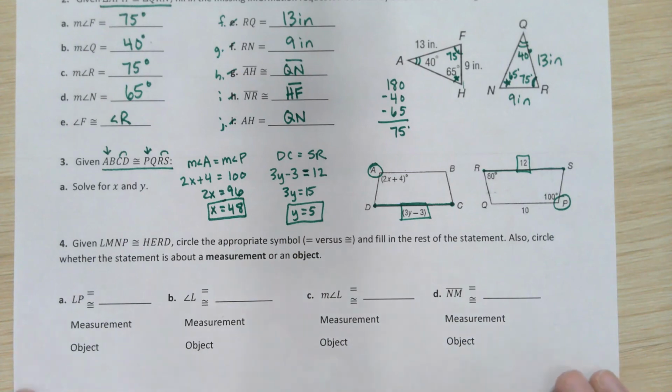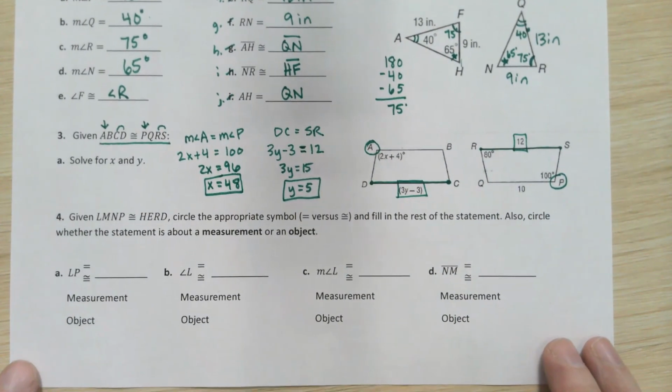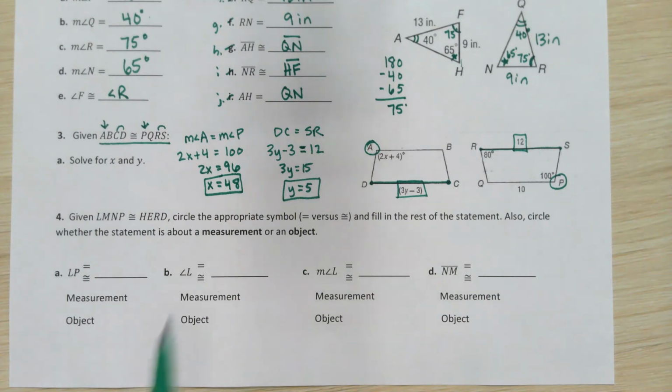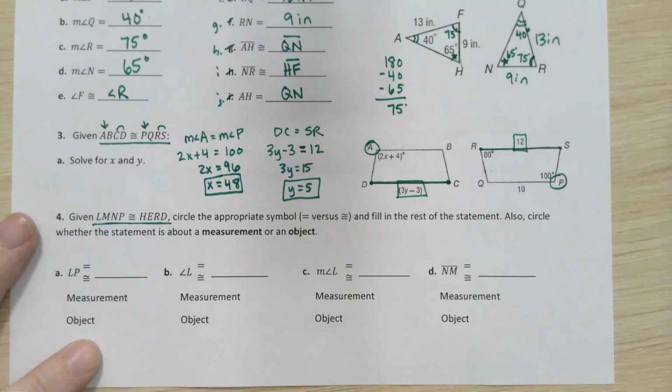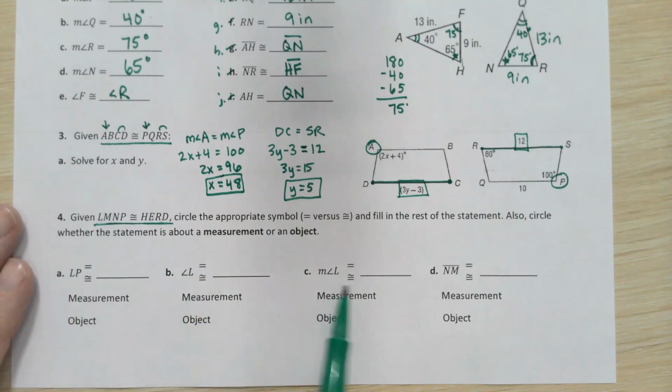All right, last but not least, just to be 100% sure we understand the difference between equal signs and congruent signs, we're given one more congruent statement, and our goal is to decide whether each of these problems should be finished with an equal sign or a congruent sign, whether they're about measurements or objects, and then to fill in that corresponding congruent or equal part.